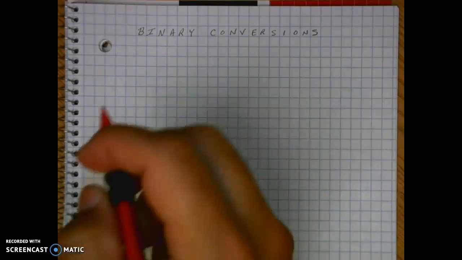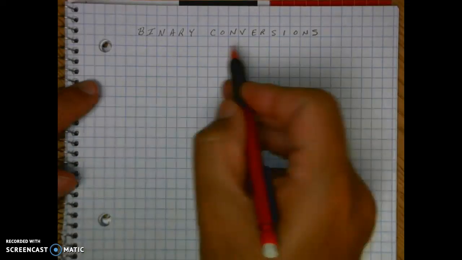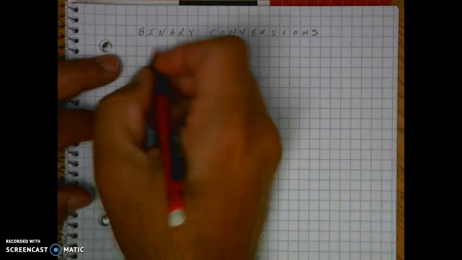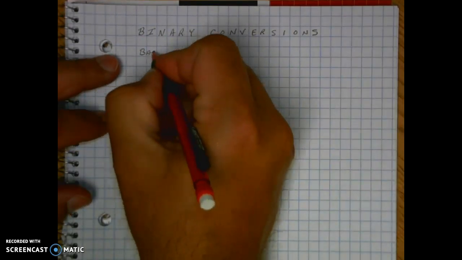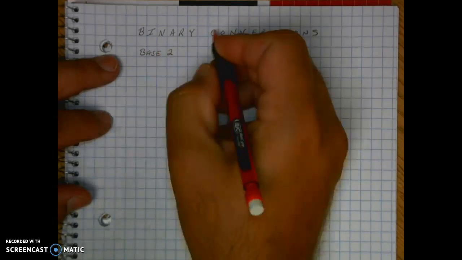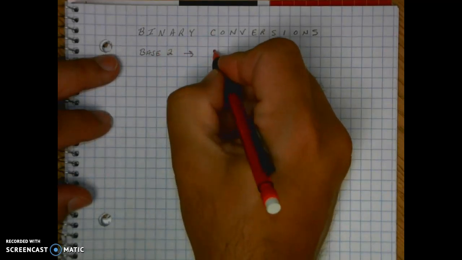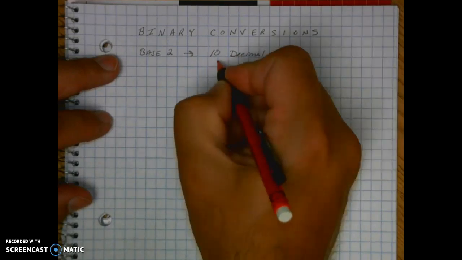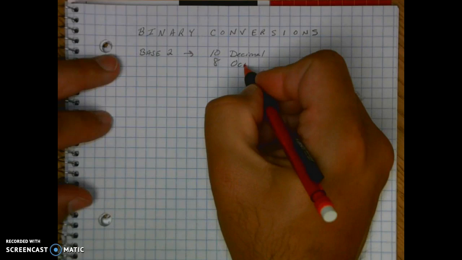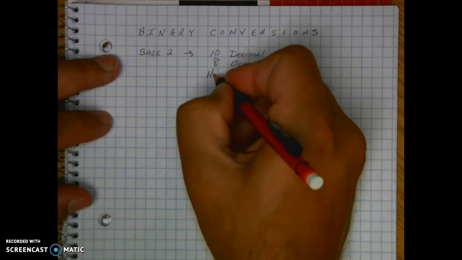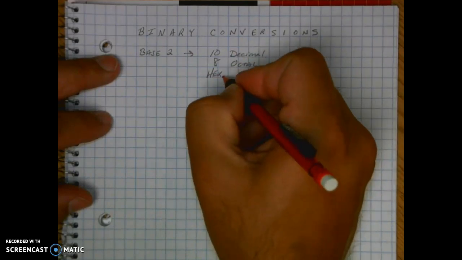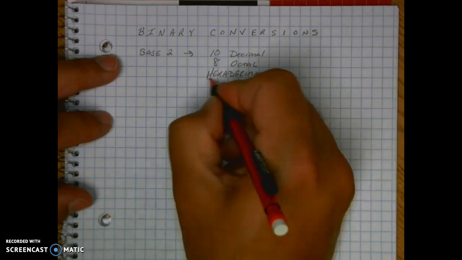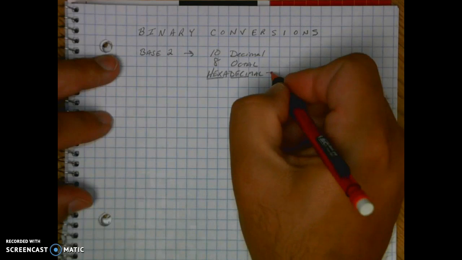Okay, so we're going to look at binary conversions here first, and we're going to be converting between base 2, which is the binary, right? And we're going to be moving that towards anything with base 10, which is decimal, octal, which is 8, and hexadecimal. Now, hexadecimal is 6 and 10, so therefore that's the 16.